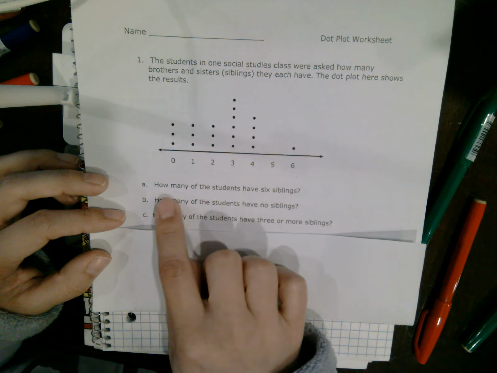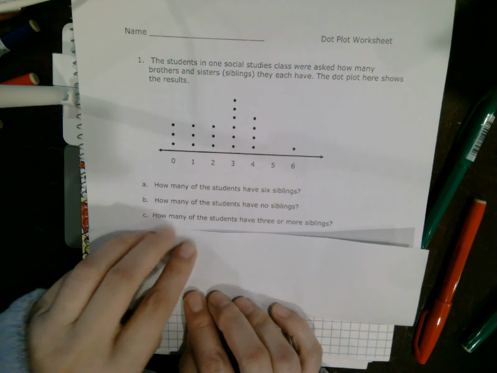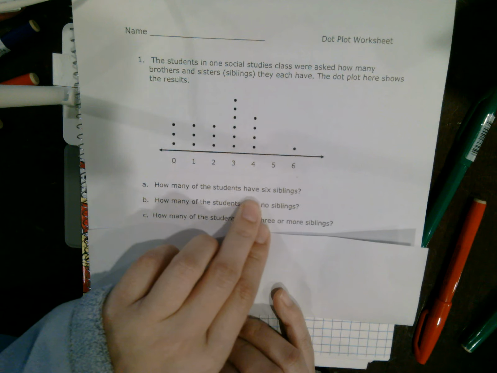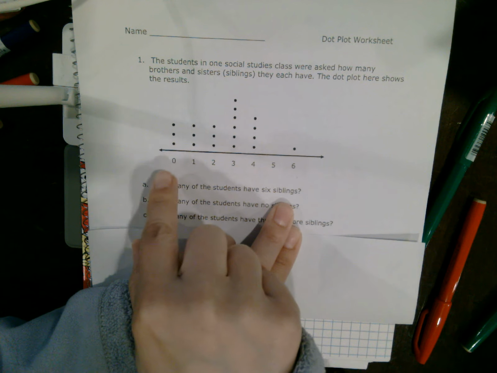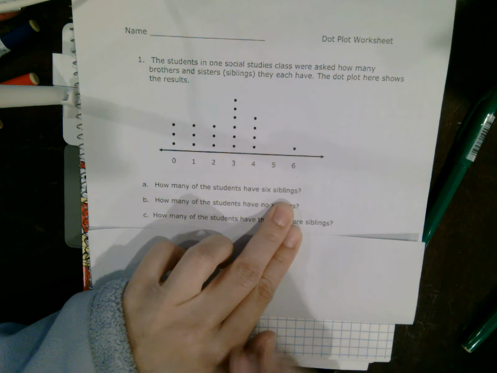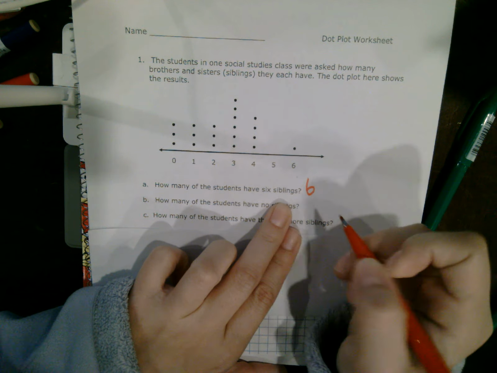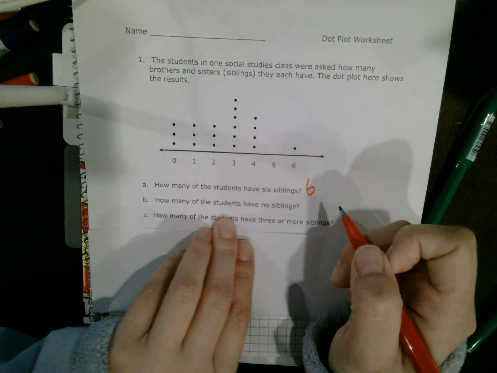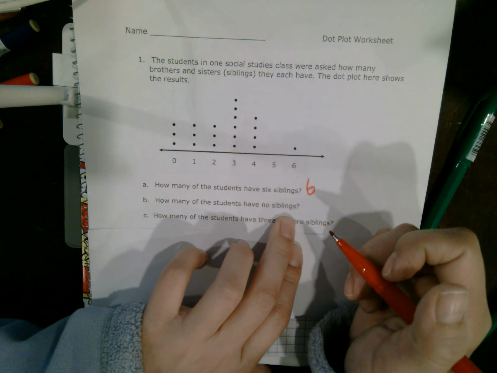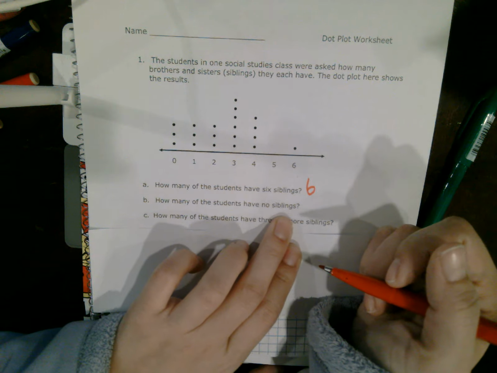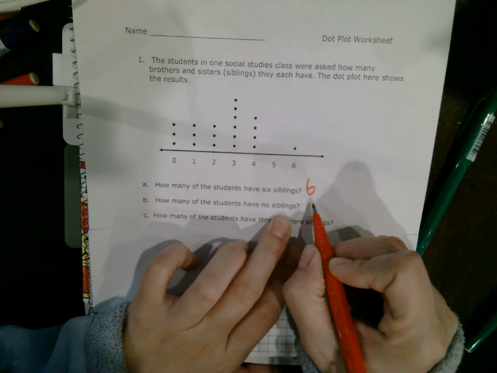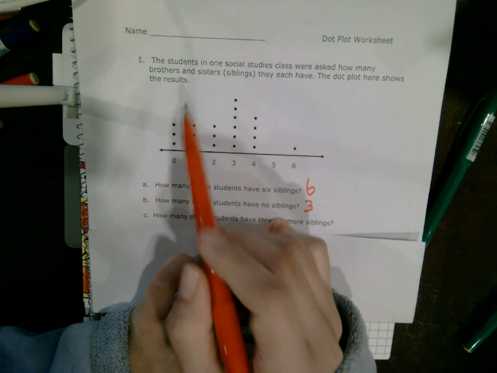You don't have to copy this down. So let's answer them together. How many of the students have 6 siblings? So I go here and I look for 6 siblings, and how many dots are on the 6? That's right, it would be 6. How many of the students have no siblings? So 0 siblings. How many dots are on the 0? That would be 3. See? 1, 2, 3. 3 dots.